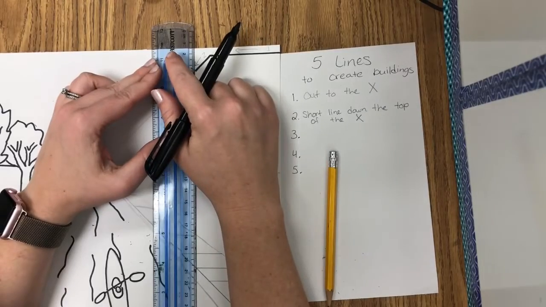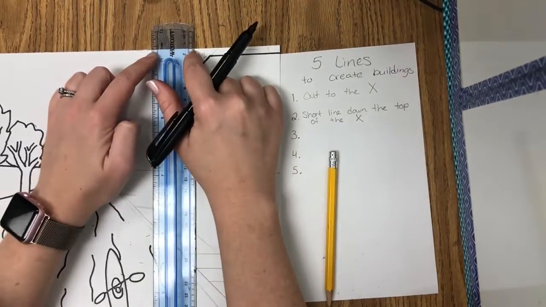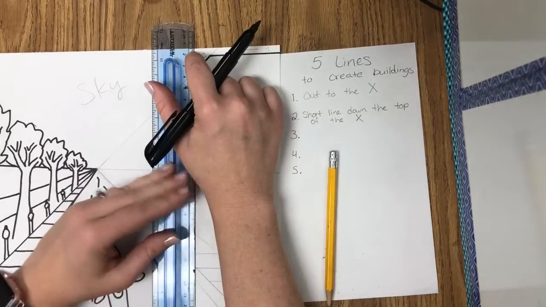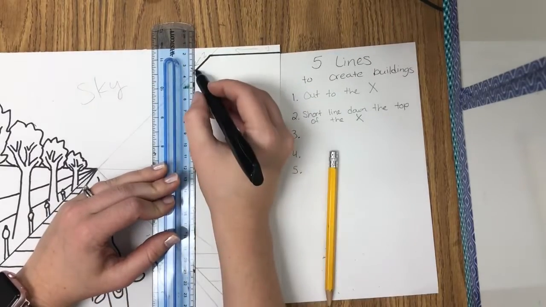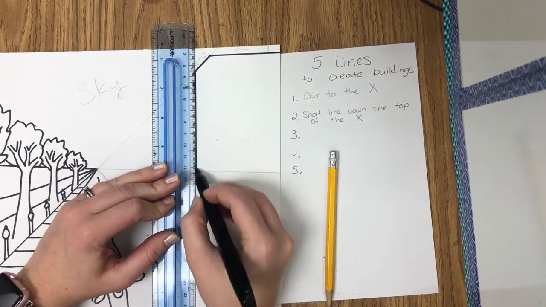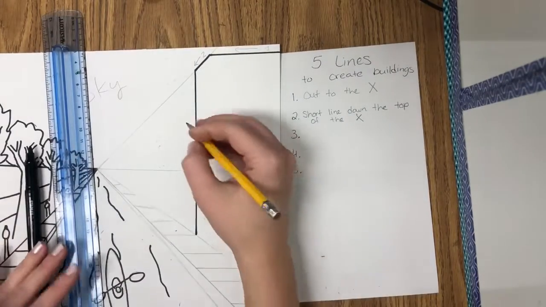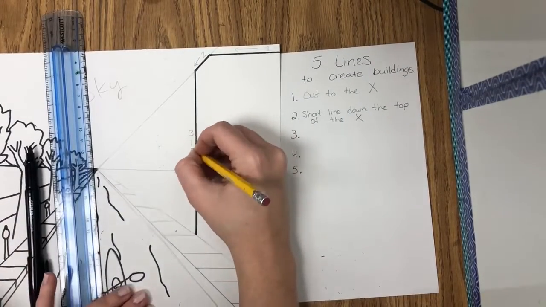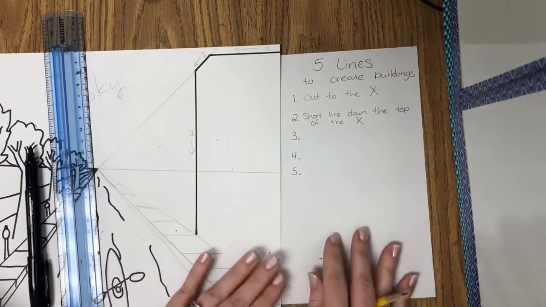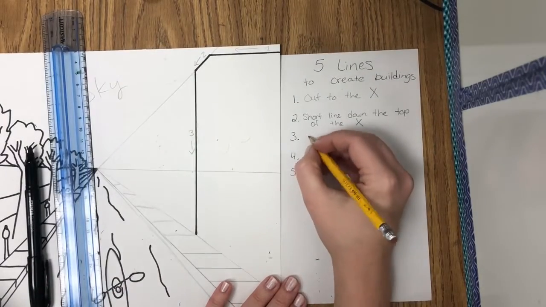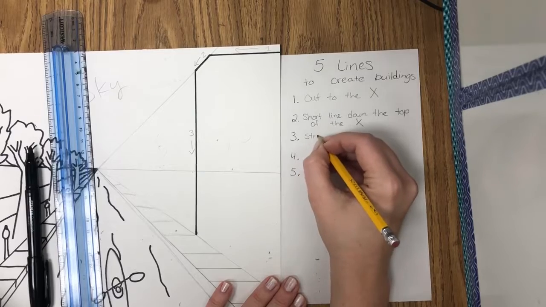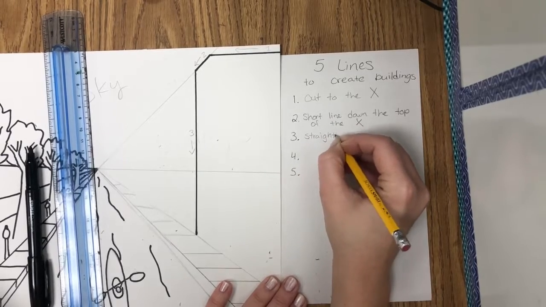Line up the top of that paper evenly in between the lines of your ruler so that you know that your ruler is in a vertical position. And then you will make your line and you will stop wherever your road or sidewalk is. Okay, that's line number 3. Line number 3 goes straight down to the ground.